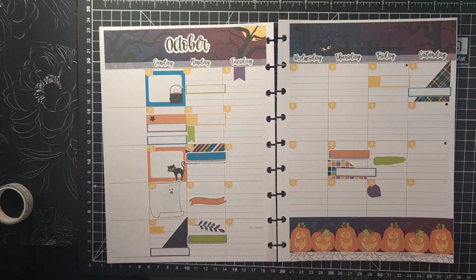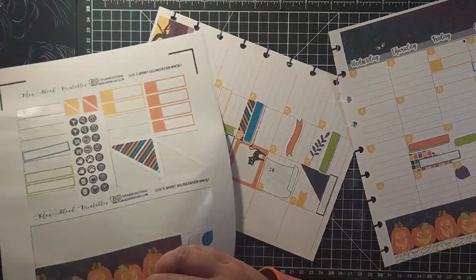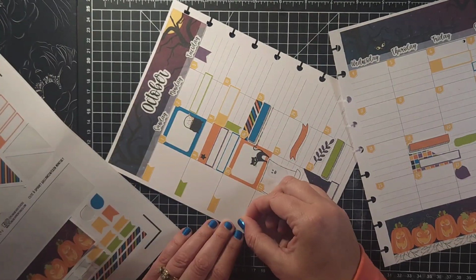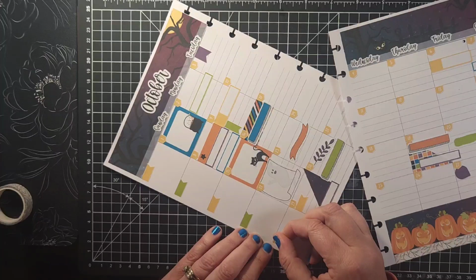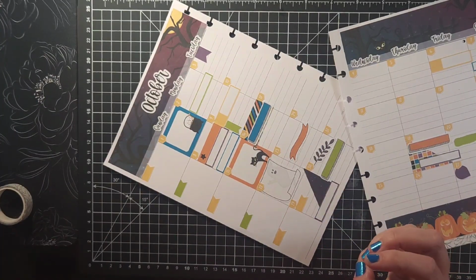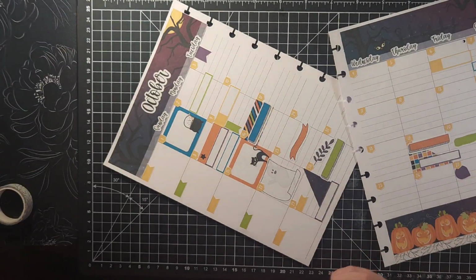So I'll be doing that throughout the month. And if there's not something that week, I'll probably put a decorative sticker over it. So nothing to worry about there.